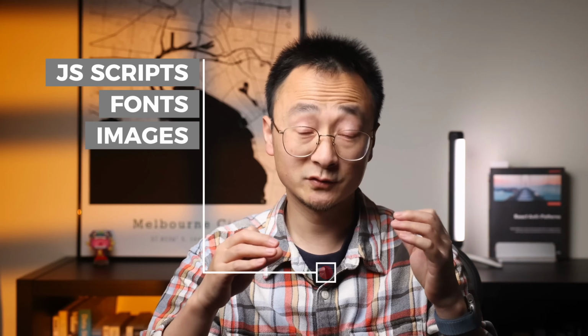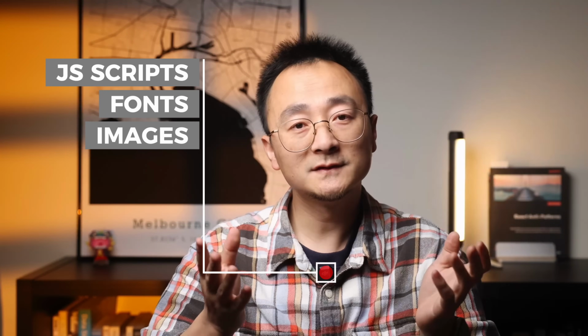Let's start with the link with preload as the rel attribute value. This tells the browser to start downloading earlier, even before the actual script tag appears. Use this when you are loading classic JavaScript scripts or fonts and images you know will be needed soon.